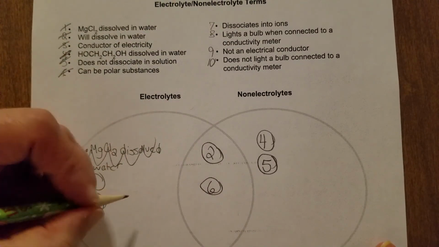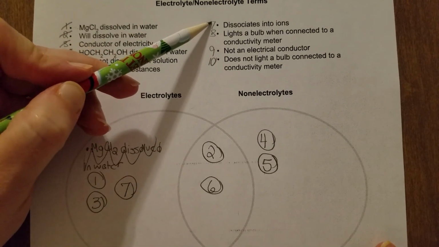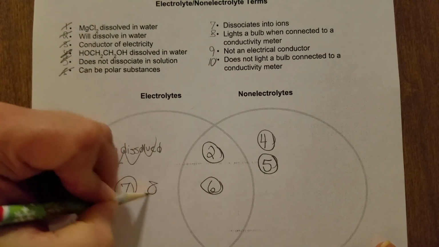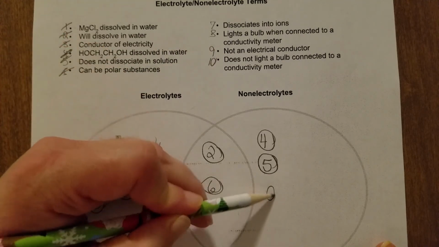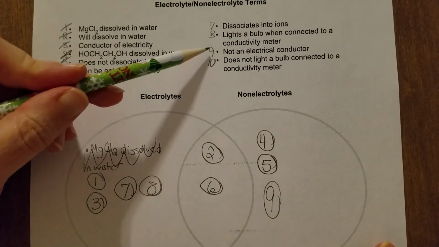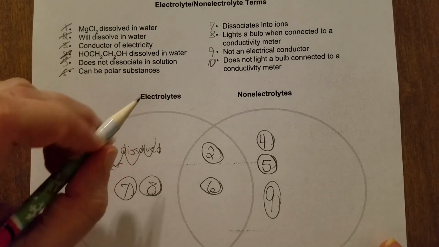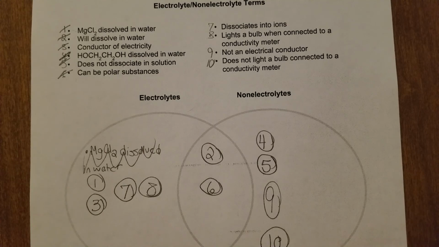Dissociates into ions. That is electrolyte. That's what causes it to conduct electricity. Lights a bulb when connected to a conductivity meter. That's electrolytes. Not an electrical conductor. That's your non-electrolytes. Does not light a bulb connected to a conductivity meter. No lighting of the bulb. The end.